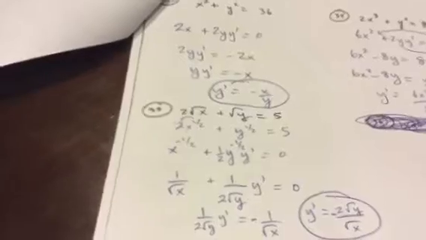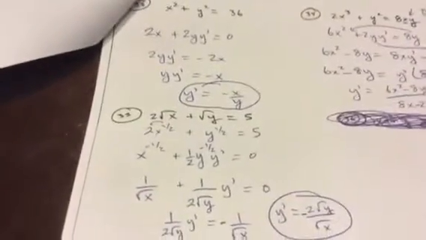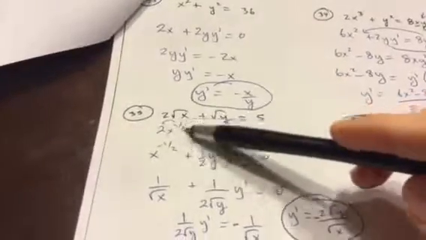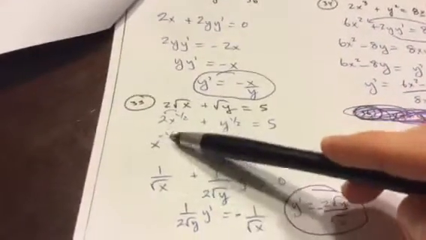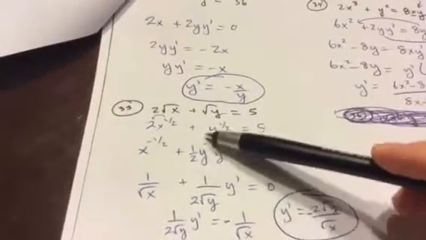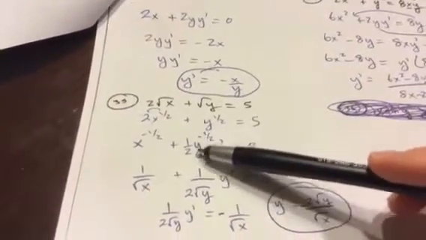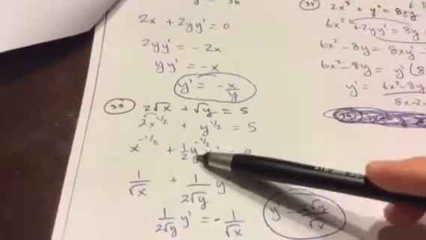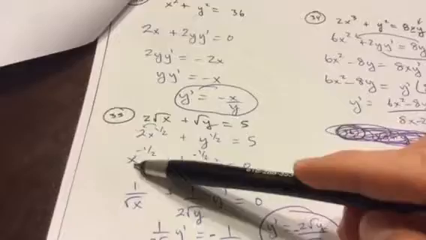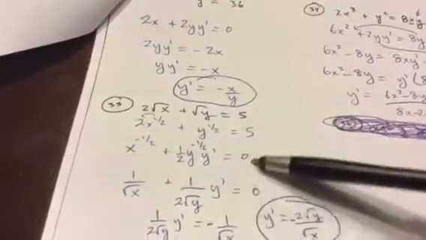All right, that is 2 times x to the 1/2 plus y to the 1/2 is 5. Then take the derivative. The power rule here, 1/2 times 2 is just 1, and then 1 power less, plus 1/2 y to the negative 1/2, and then kind of like a chain rule, you have to take the derivative of y, which is y prime. Here, the derivative of x is just 1, so there's no need to write it, okay?